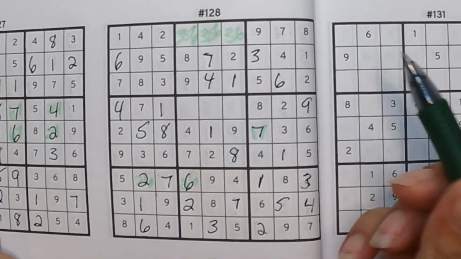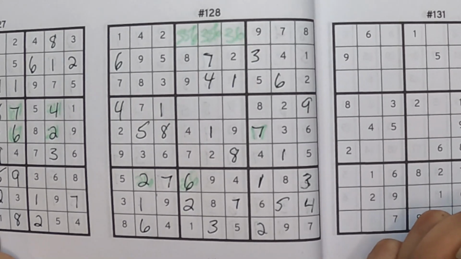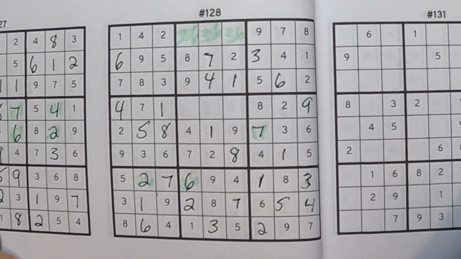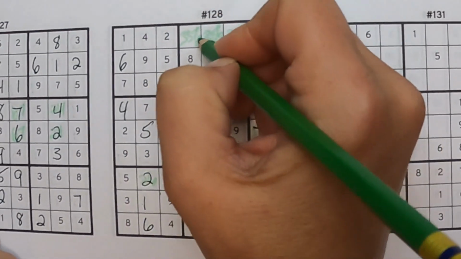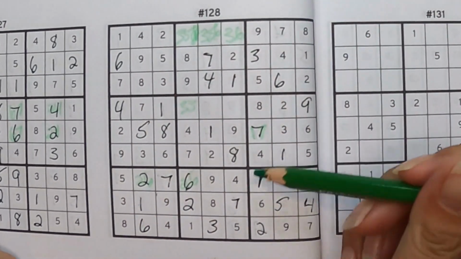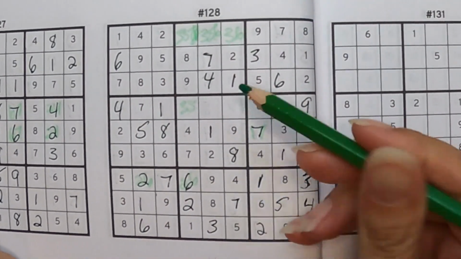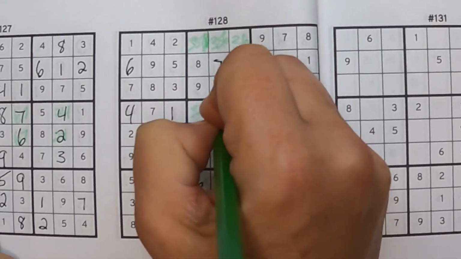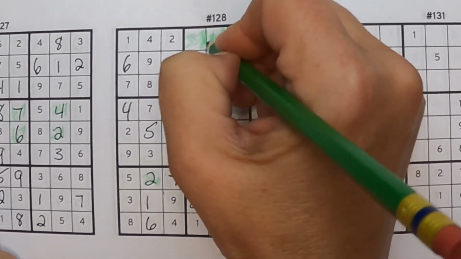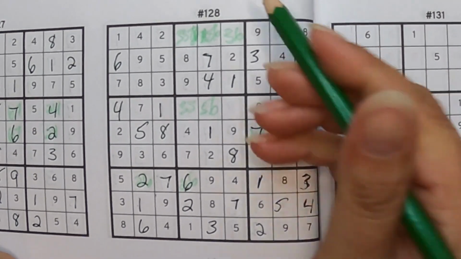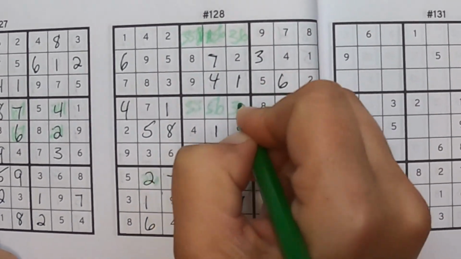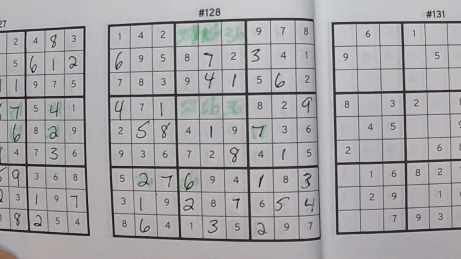For this box now, we're missing 3, 5, and 6. We've got a 6 here. So 3, 5. We can get rid of this 6. We've got a 3 here, so 5, 6, and we can get rid of this 3. 5 here, so 3, 6.